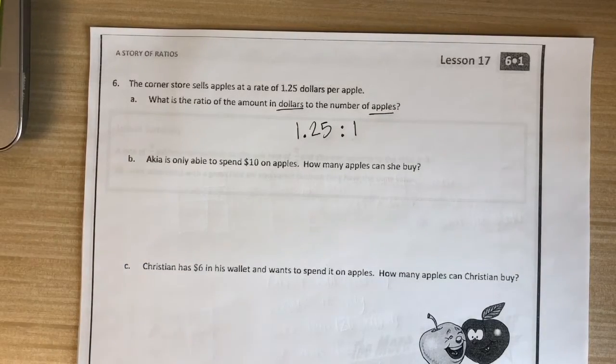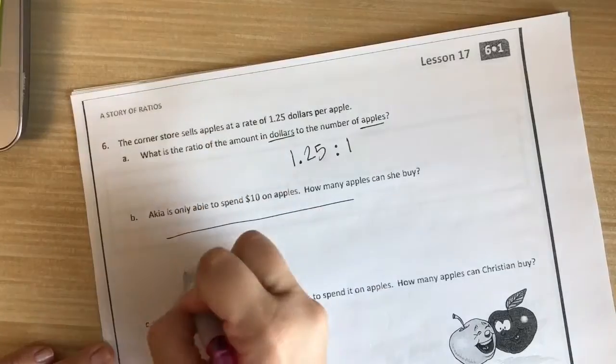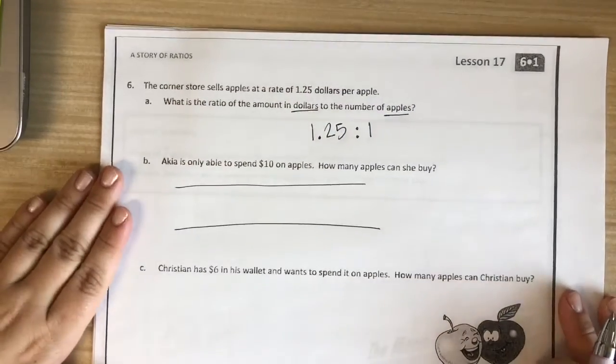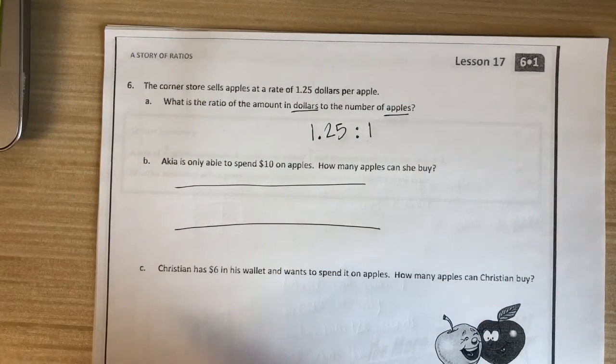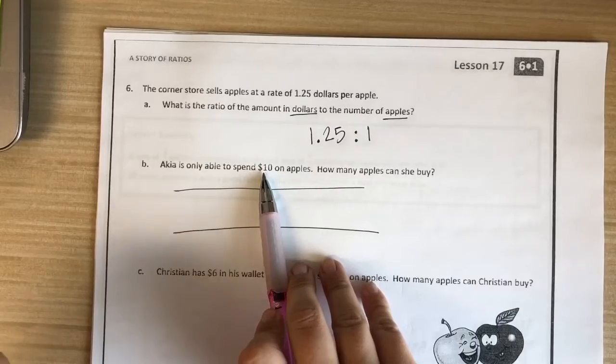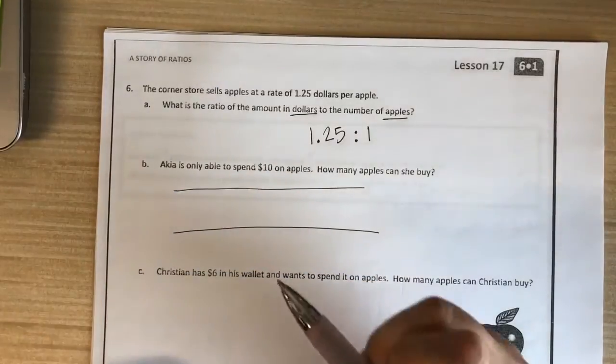A Kia is only able to spend $10 on apples. How many apples can she buy? So I'm going to do another double number line on this one. If you guys want to follow along and draw that as well, we'll do it together. Get a little more practice on those double number lines. It's a really great way to model your thinking if you're working with a small quantity like 10.